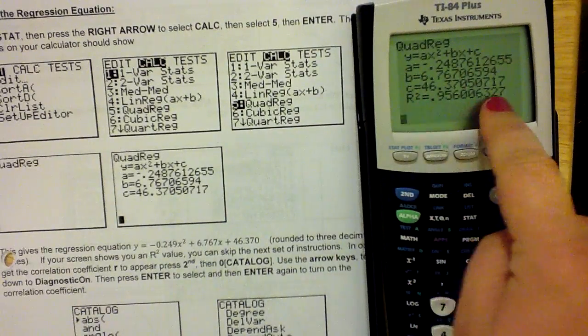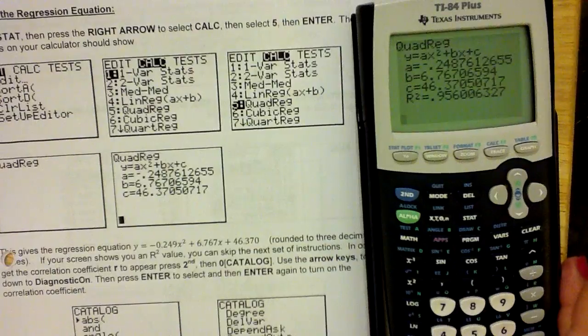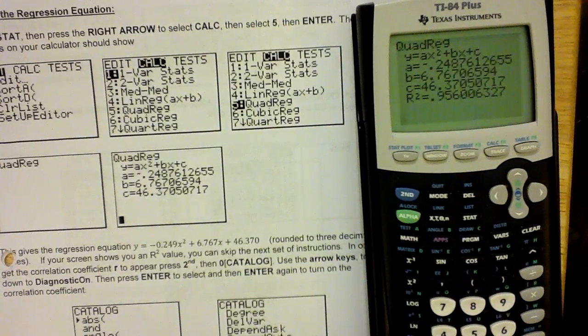This R squared value is very important. Like I said, that is our correlation coefficient. That is telling us how exact our model is. Notice we have a 0.956. The closer that number is to 1, the closer our model is to hitting all of our data points. It's not very often that you'll have it at 1 for a set of data, but if you do, then you have a perfect model.